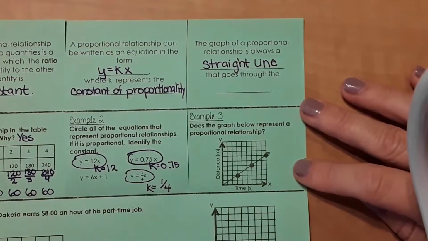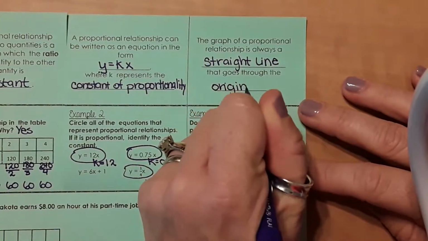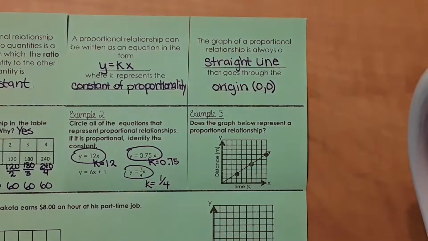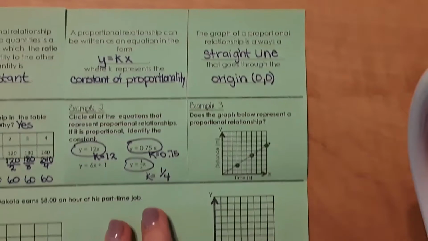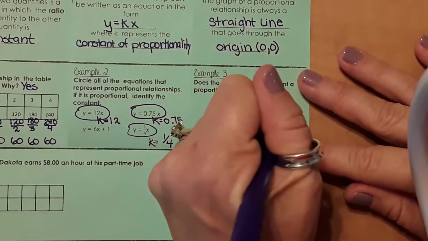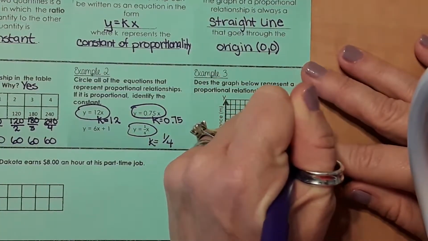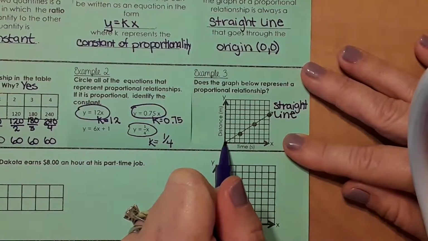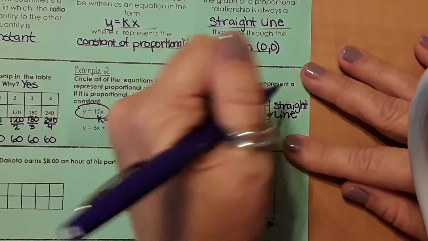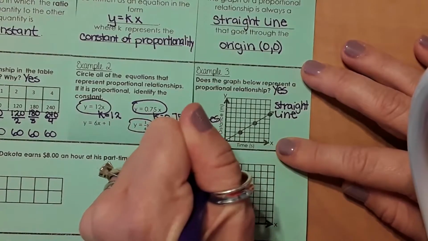And the second, that the line goes through the origin. And the origin is 0, 0. If there's only one and not the other, then it is not a proportional relationship. Let's look at this example of the graph. Yes, this is a straight line, so it meets 1. And the second, yes, it goes through the origin, so it meets both criteria. So this is a proportional relationship because it goes through the origin.